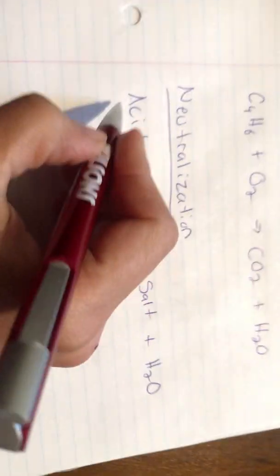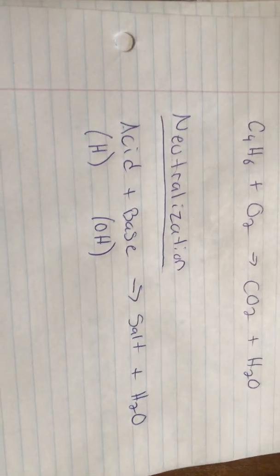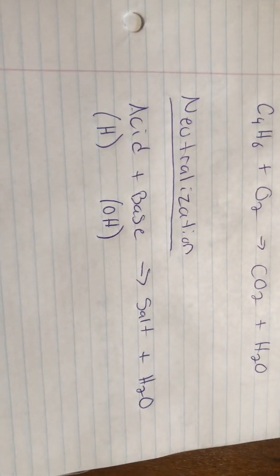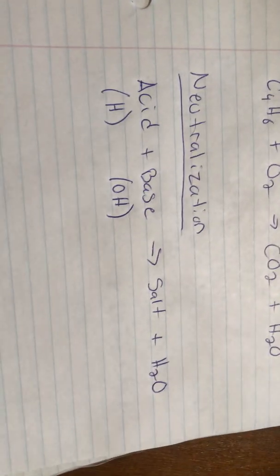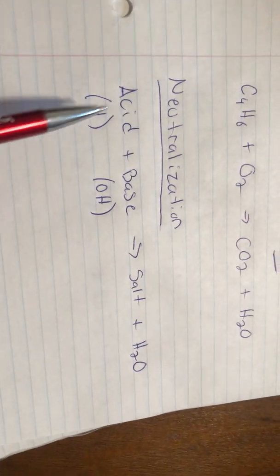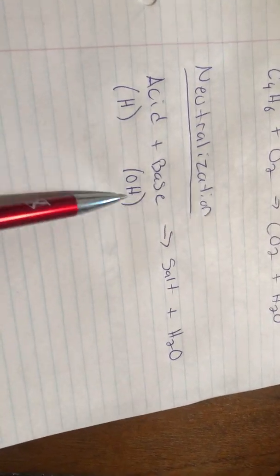How we know something's an acid, it's going to have an H, a hydrogen ion in it. Something that's a base is going to have a hydroxide ion in it. So that's just a little cheat sheet to help you know what's an acid and what's a base. Most times you can ask me or ask your teacher if it's an acid or a base. An acid is something that has an H in it, an easy little cheat sheet, and a base is something that has an OH in it.